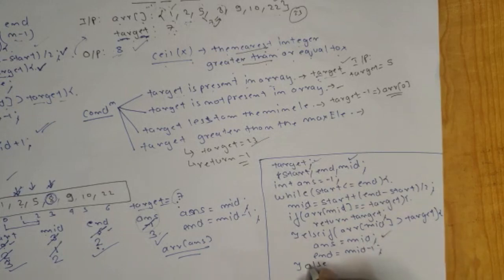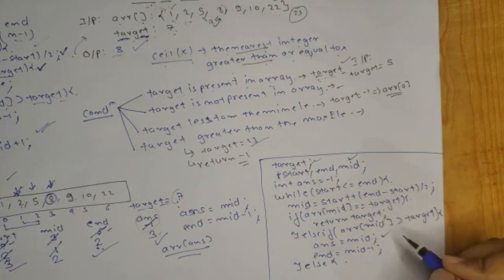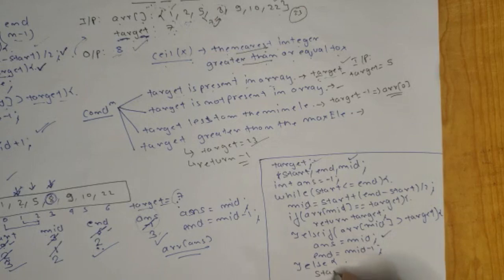And the third condition, where it is not equal and not greater, means our middle element is less than the target value. Here we will just restrict our search to the second half of the array, and we will do start is equal to mid plus 1. This is what we were supposed to do.